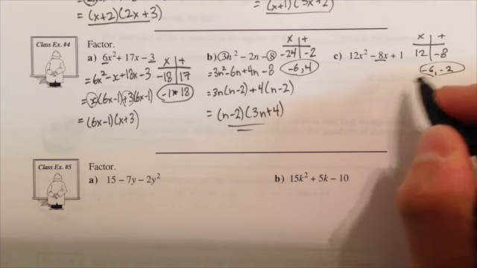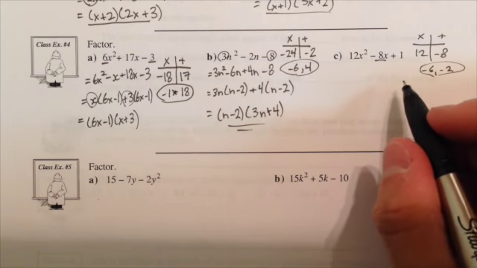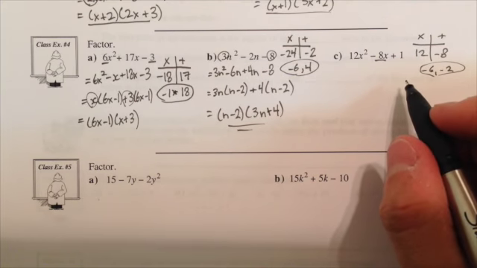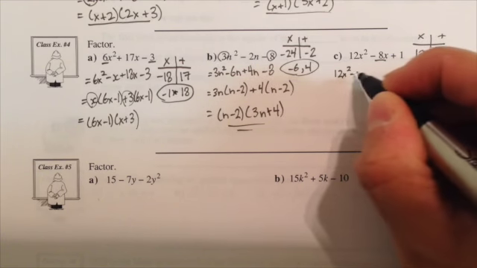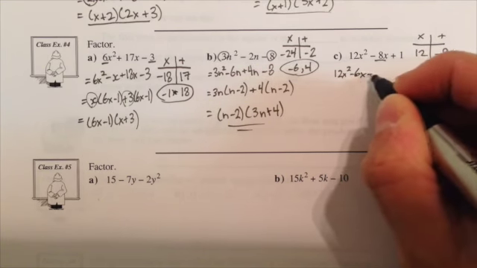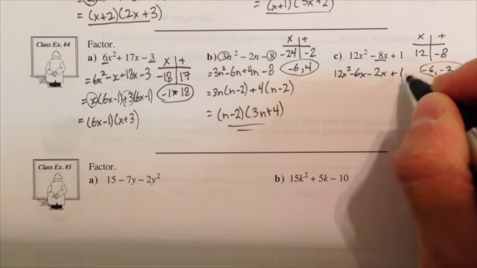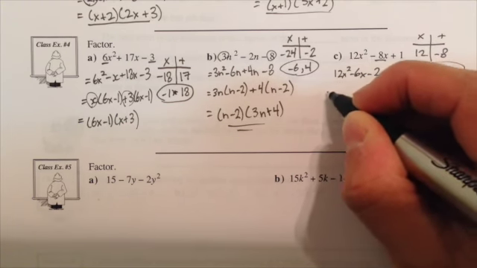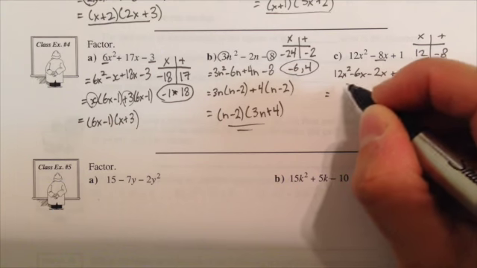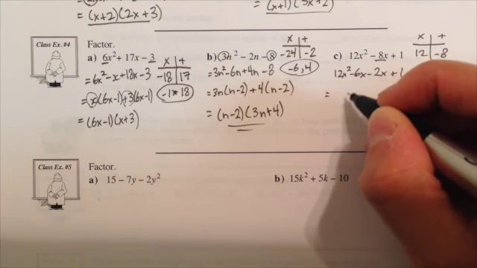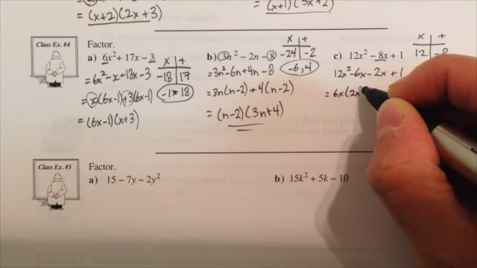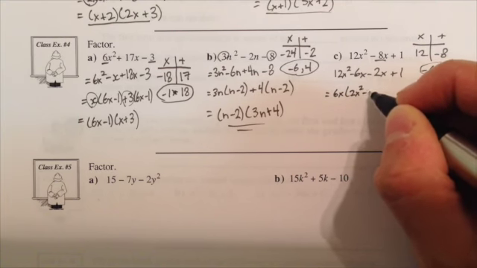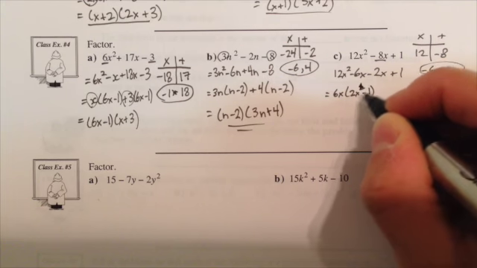Those are our numbers. So then we have to think about, okay, what is the relationship here? 12x squared minus 6x minus 2x plus 1. Okay, so we group these terms again. They're both divisible by 6x. So 6x is going to be 2x squared minus 1. Oh, sorry, 2x minus 1.